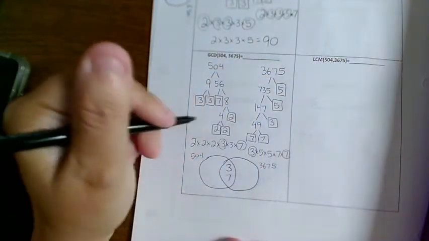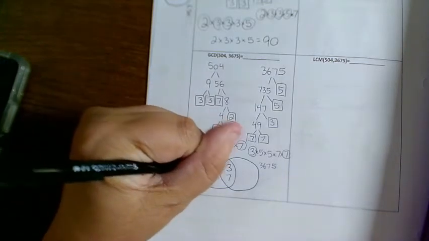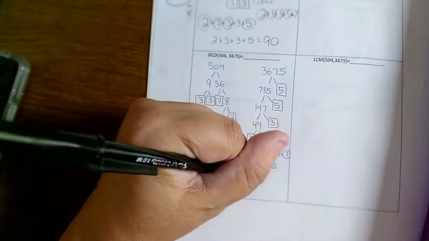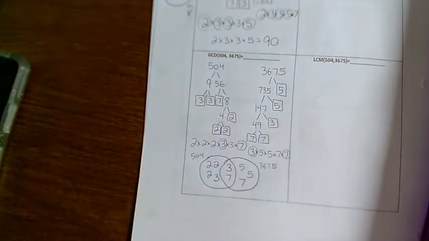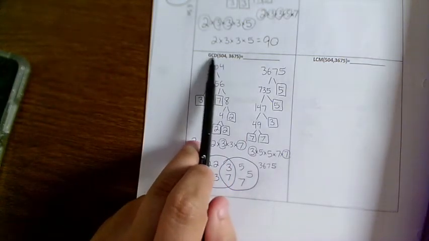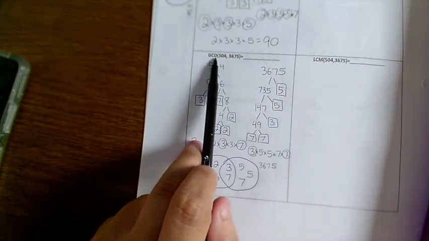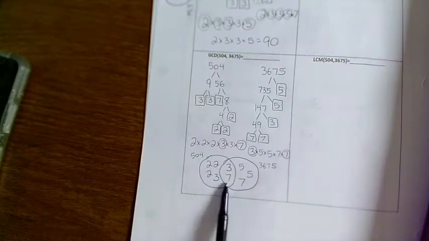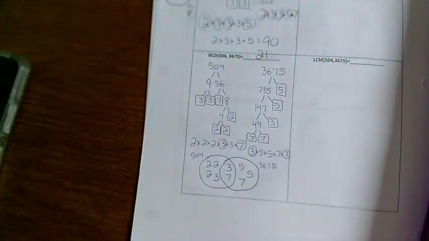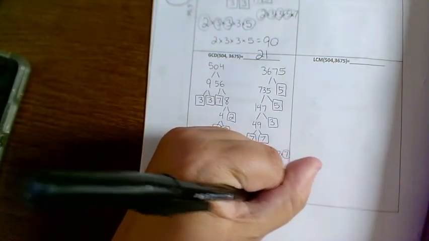So 504 still has a 2, a 2, a 2, and a 3. And 3675 still has 5, 5, and 7 factors left over. So greatest common, notice I switched to GCD, greatest common divisor, greatest common factor is what is in the overlap. What do they have in common? 3 times 7, so that is 21. So 21 is the greatest common factor.